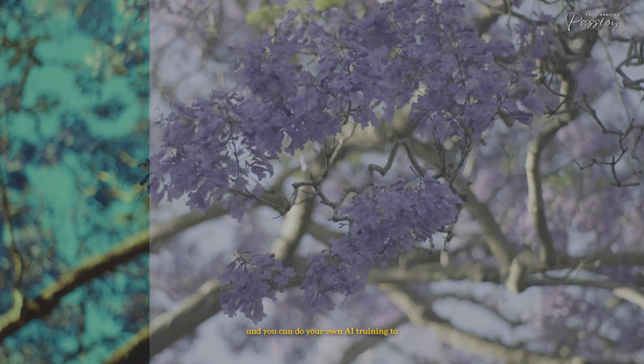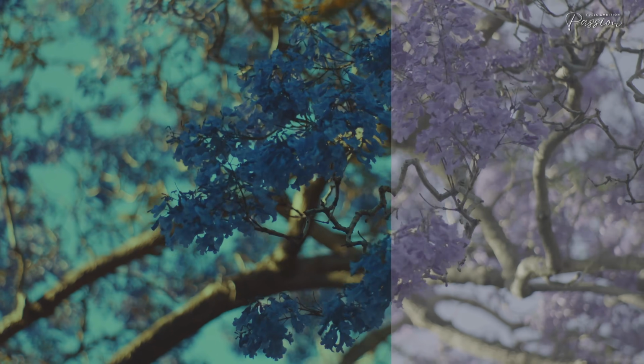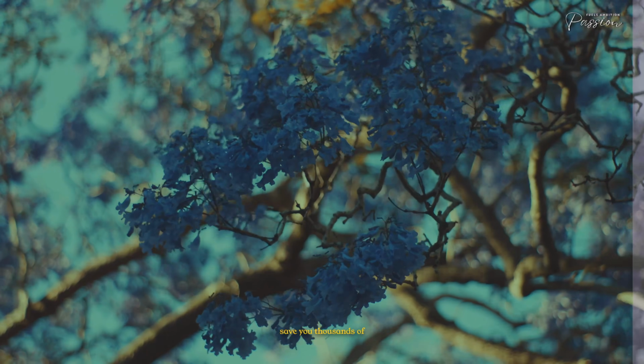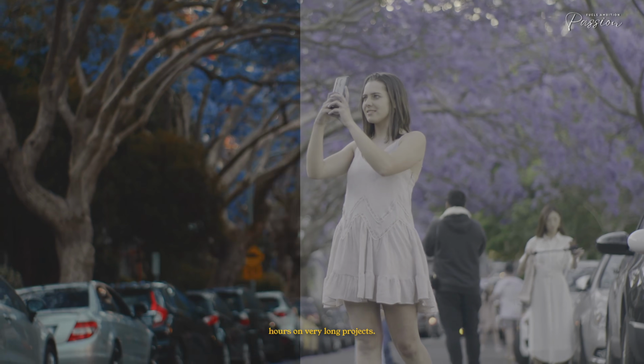Hi everyone, AI color grading is finally here. Can you imagine just one click, you can move 170 parameters to make a grade, and you can do your own AI training to train your AI color grading assistant that thinks and grades exactly like you, saving you thousands of hours on very long projects.